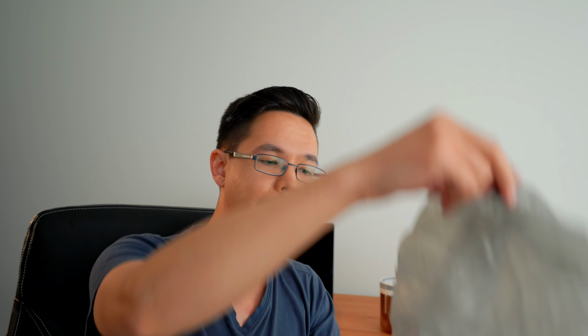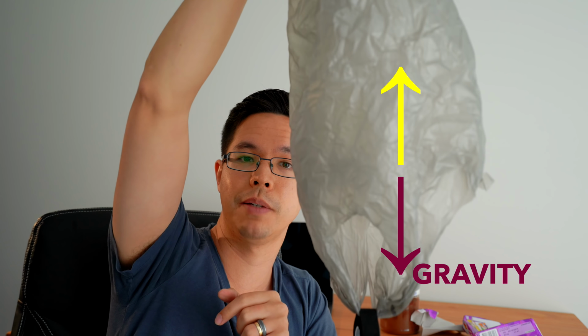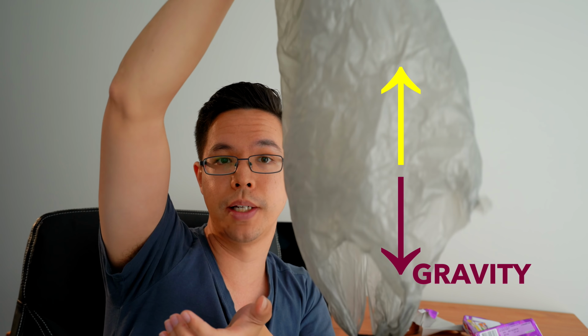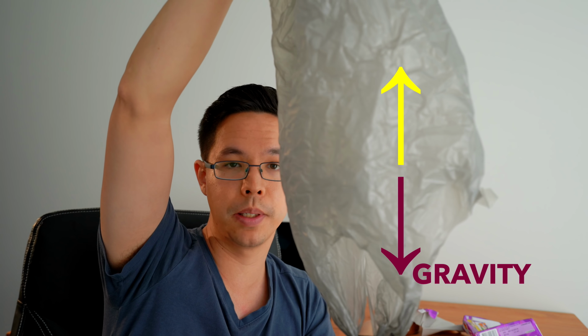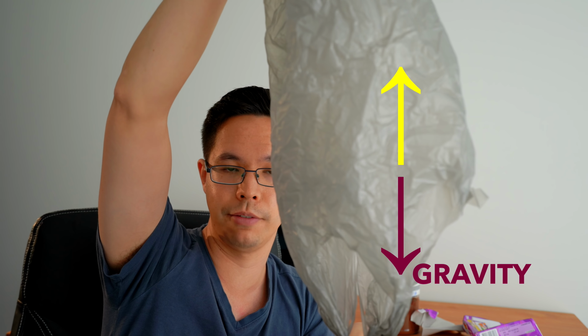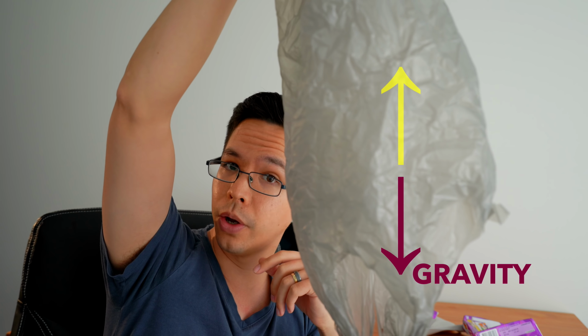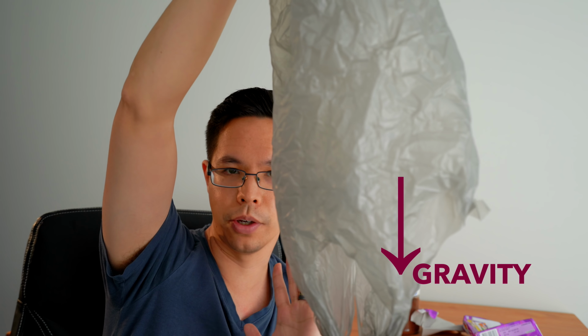So obviously the parachute is being drawn to the earth by gravity. So it's being pulled by gravity. That's one force. When I'm holding it in my hand right now, I'm actually opposing gravity by applying a little bit of strength in the upward direction to keep it at the same position, to cancel out the effect of gravity.